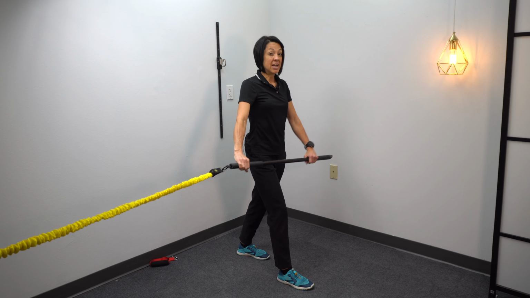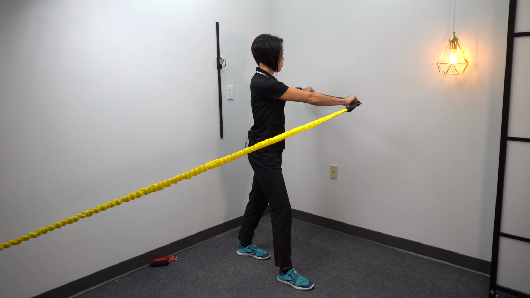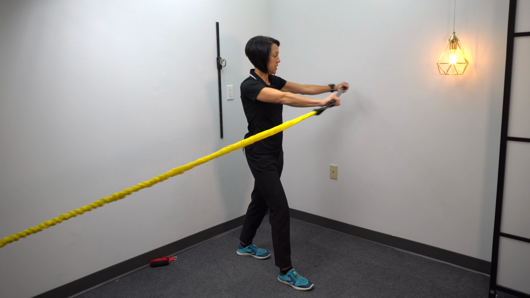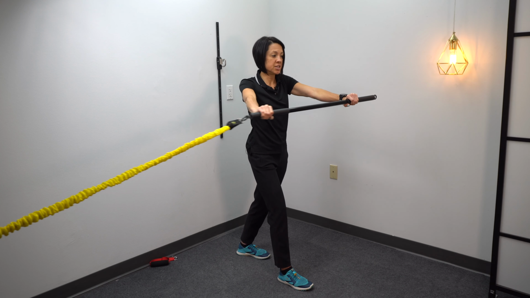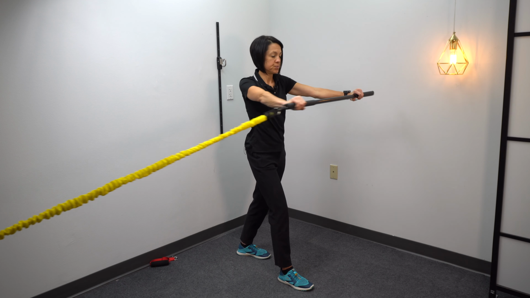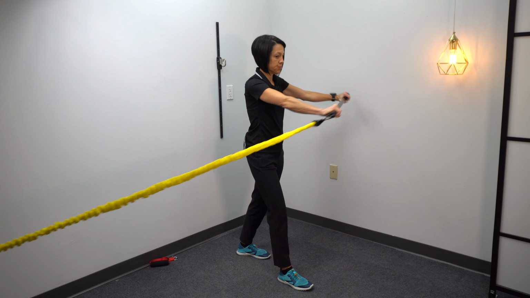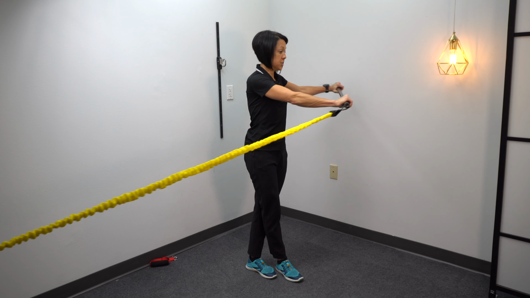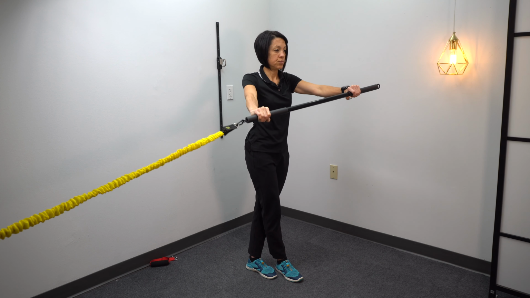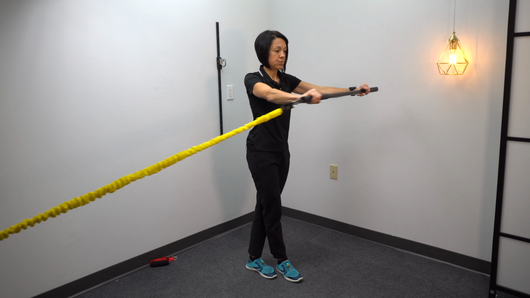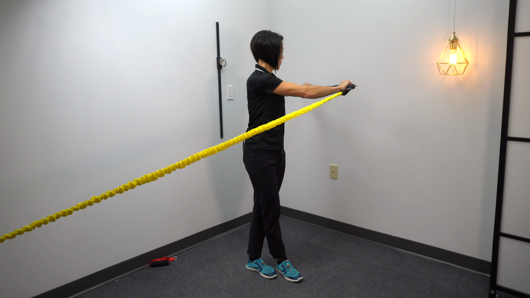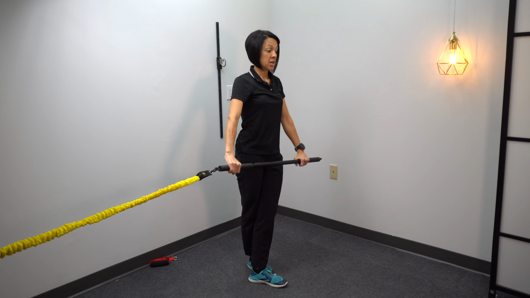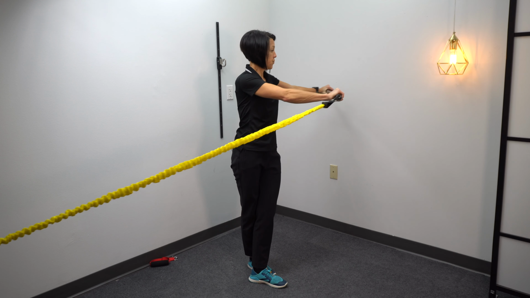So kind of stagger your feet and try and do that same row, that same rotation. Again, trying to keep your hips very, very still. Cross your feet and do the same rotation. Cross the other foot over the top. And again, same rotation.